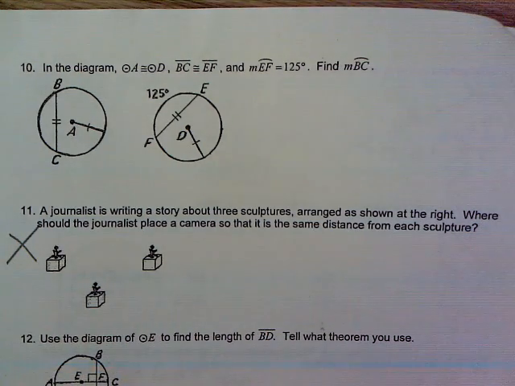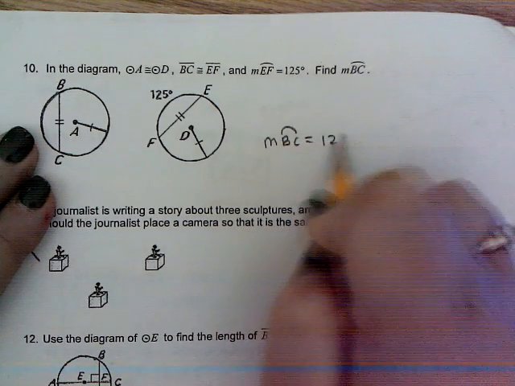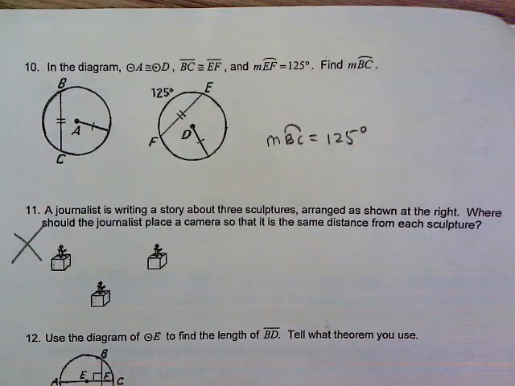125. Because, I didn't write the theorem number down. The theorem says that if the chords are congruent, then the arcs are congruent. So the measure of arc BC is 125 degrees. And the theorem, I believe, which theorem? It's the backwards of the other one. So yeah, it's theorem 10.3 backwards. So it's 10.3.